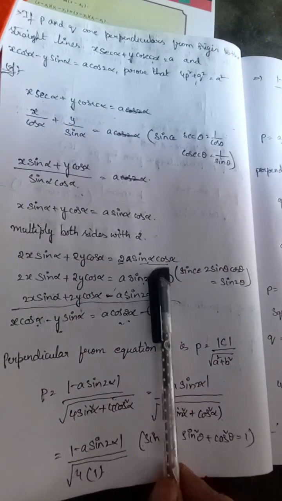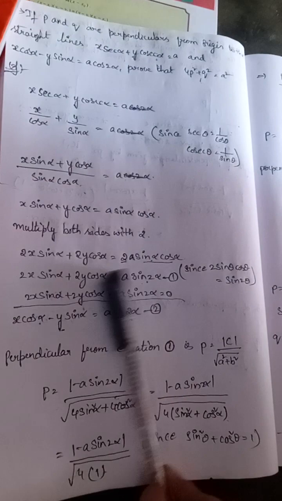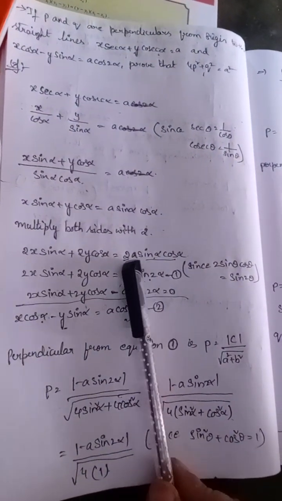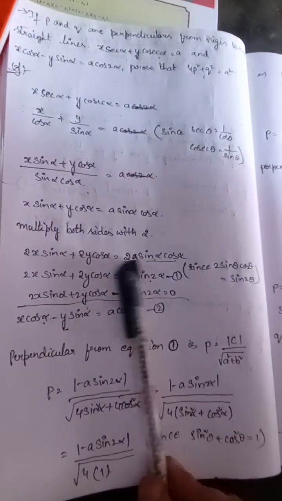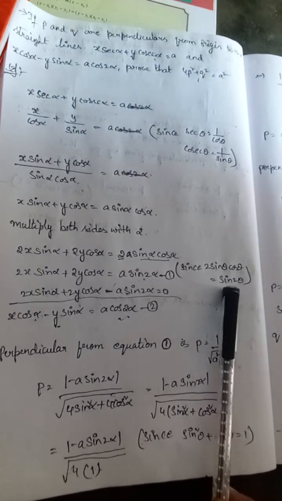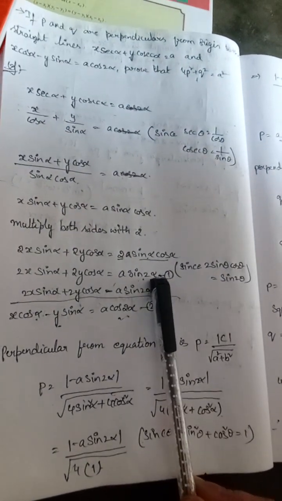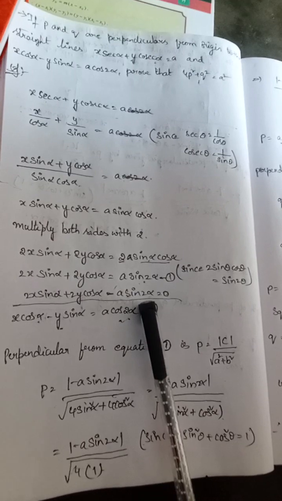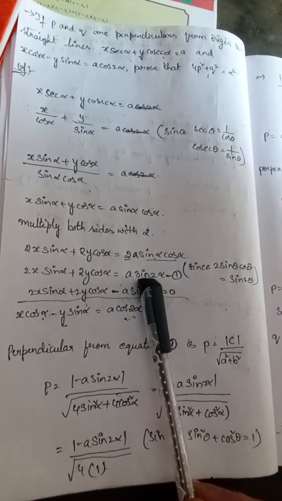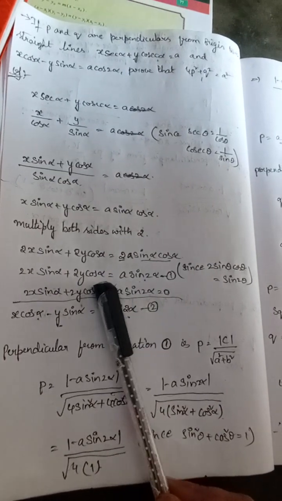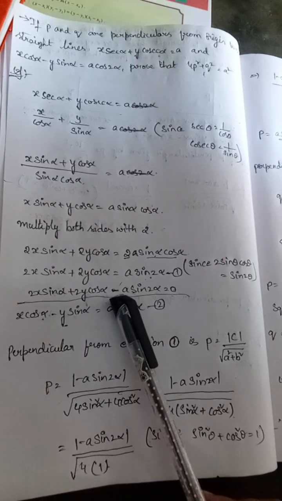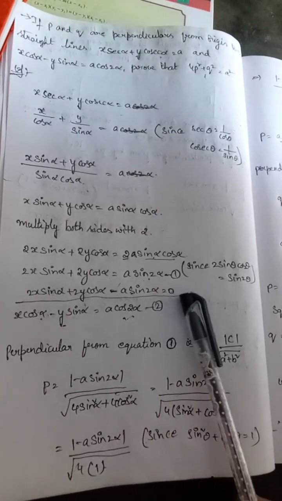So 2x sin alpha plus 2y cos alpha equals, A is aside, and 2 sin theta cos theta is nothing but sin 2 theta. Here in the place of theta we have alpha. So at last we got A sin 2 alpha. I bring this A sin 2 alpha to the left side. I got the equation 2x sin alpha plus 2y cos alpha minus A sin 2 alpha equals 0.